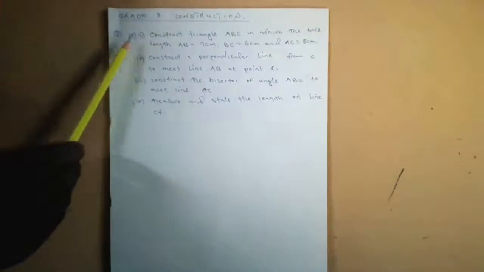The first question, question number 1A1, says construct triangle ABC in which the base length is AB. So AB is going to be the horizontal line for the base and the dimension is 7 centimeters, then BC is 6 centimeters and then AC is 8 centimeters. So what am I supposed to do?